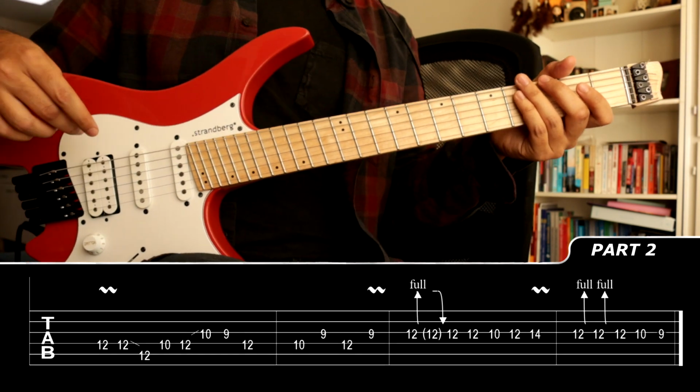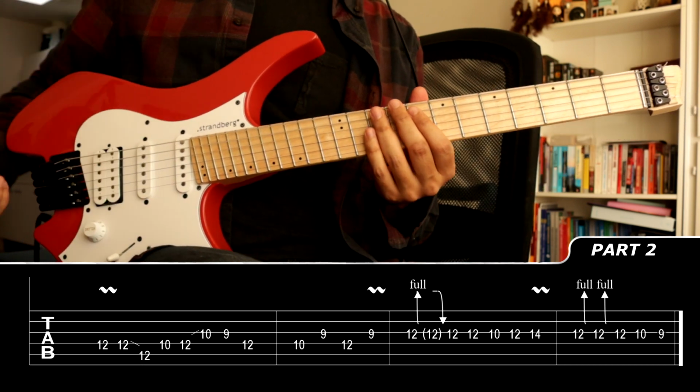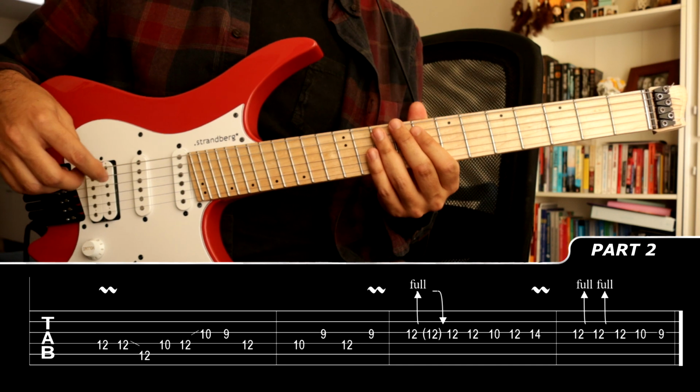Now before we get to repeating the heavy riff again, the last part of the verse, we have slight variations in the vocals, so we're dubbing it slightly differently.